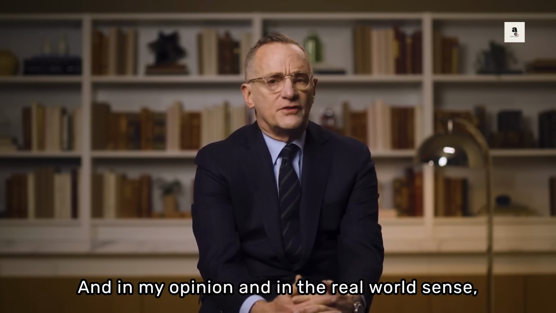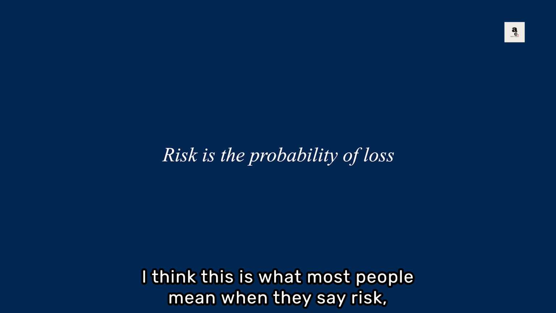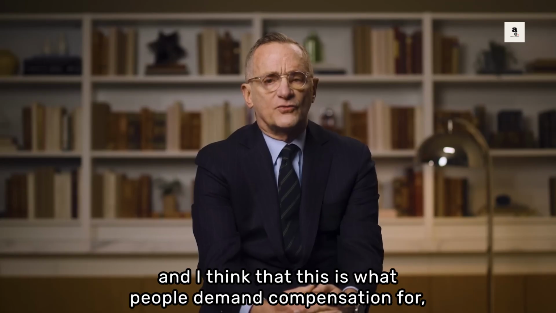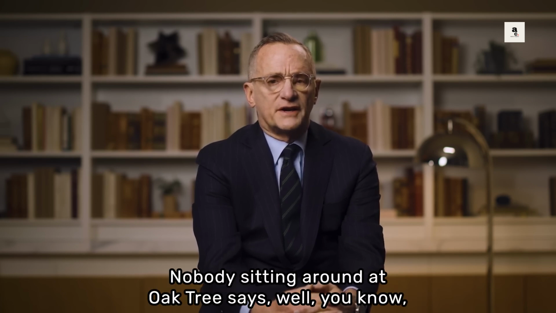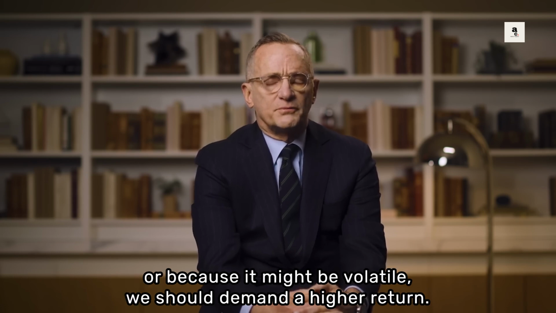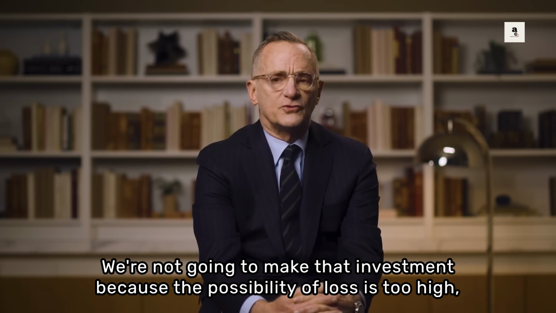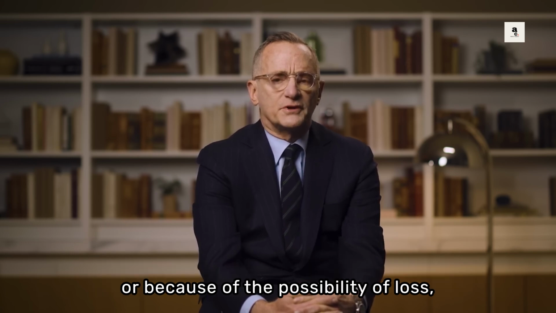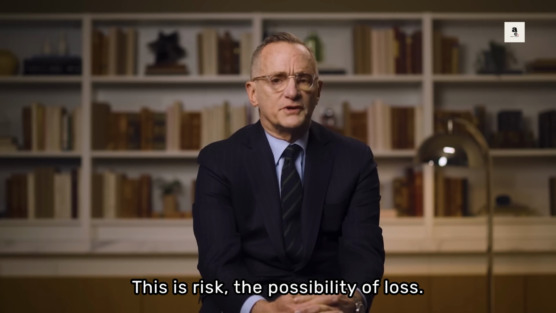And in my opinion, and in the real world sense, risk is the probability of loss. I think this is what most people mean when they say risk, and I think that this is what people demand compensation for if they're going to bear it. Nobody sitting around at Oaktree says, we shouldn't make that investment because it might be volatile, or because it might be volatile, we should demand a higher return. No, they say that about the possibility of loss. We're not going to make that investment because the possibility of loss is too high, or because of the possibility of loss, we're going to demand a risk premium in terms of the return. This is risk, the possibility of loss.